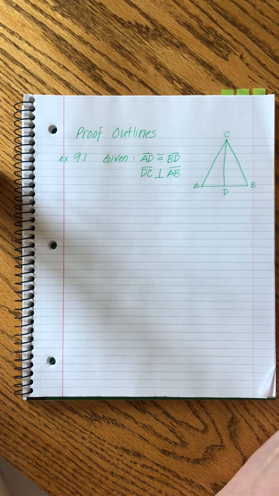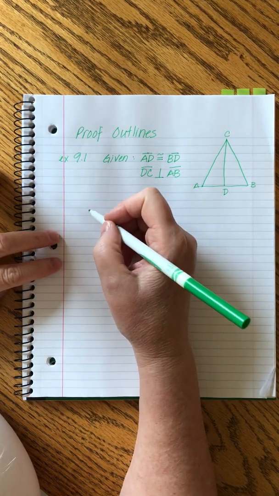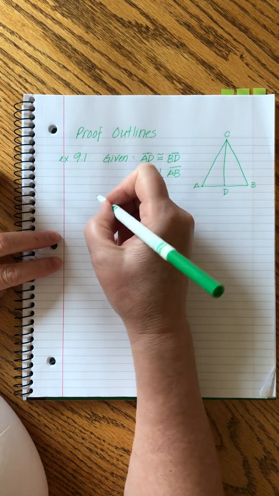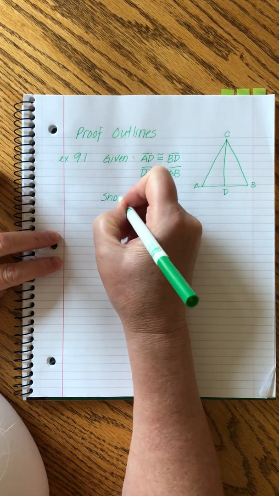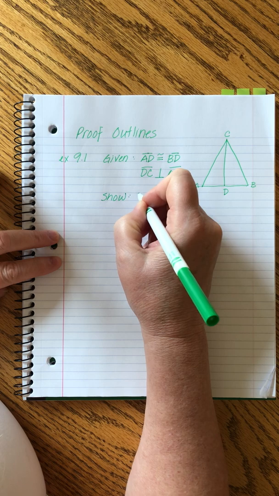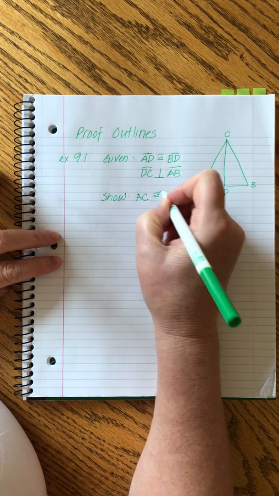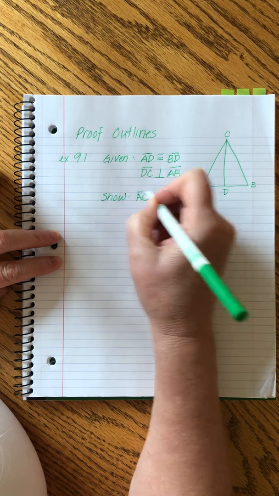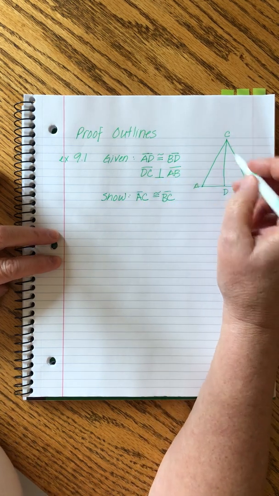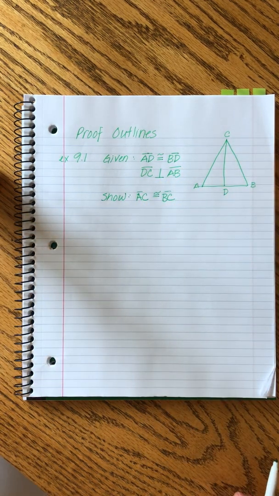Okay, that's good to know. The picture looks that way, but that makes it sure. And then John tells us to outline a proof that shows, and so I'm going to abbreviate that by just saying show, that AC is congruent to BC. He wants us to show that that should be the same as that.